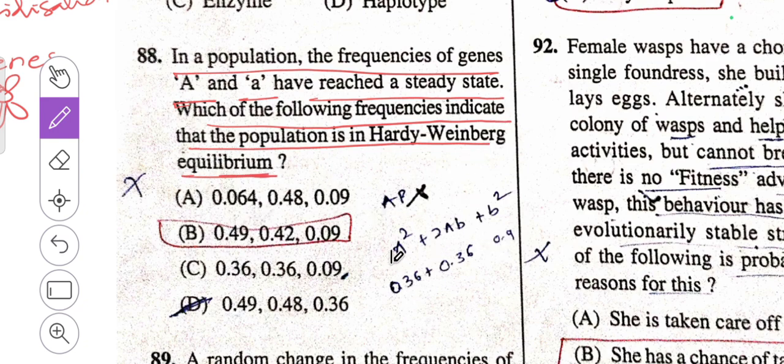So if you consider A as 0.49, Aa as 0.42 and aa as 0.09, if you add them, it should be 1. 0.49, 0.42, 0.09.